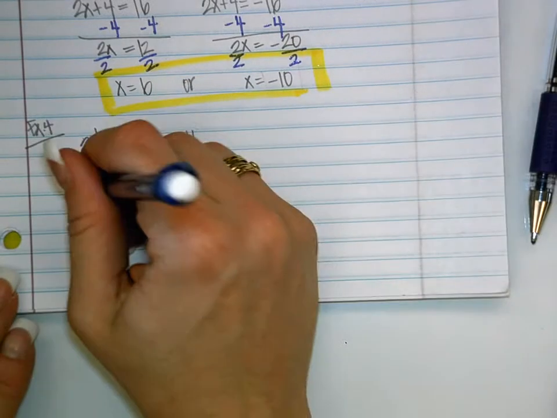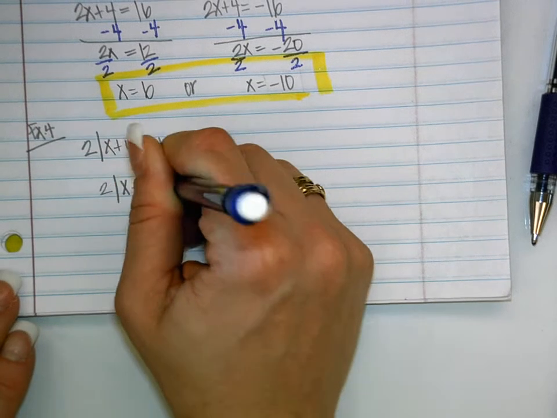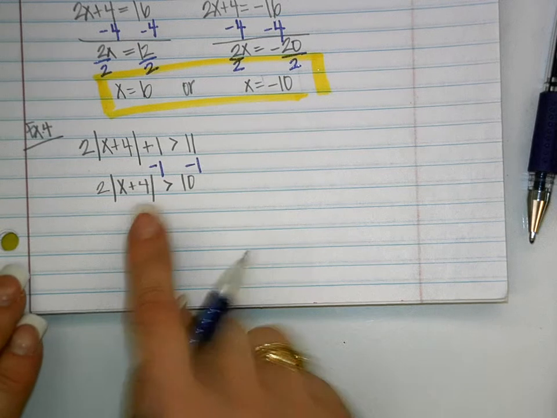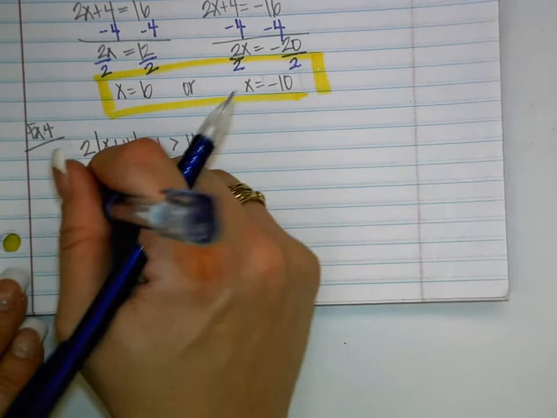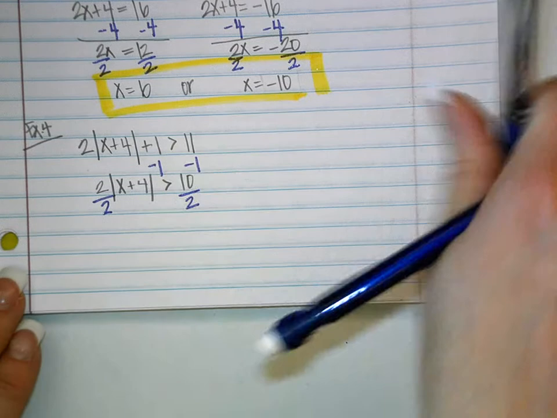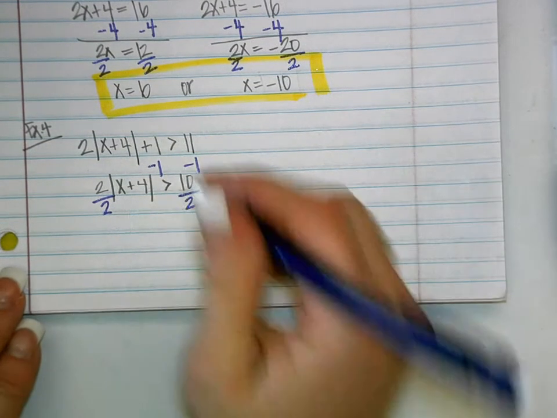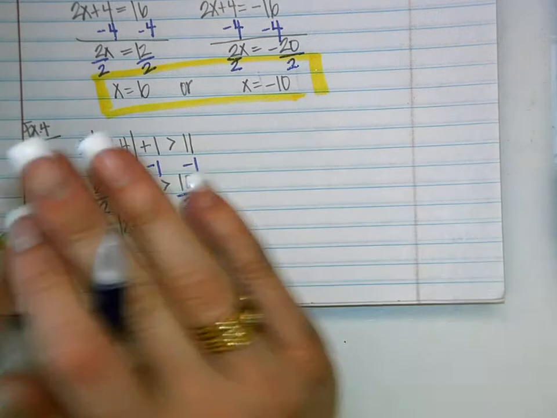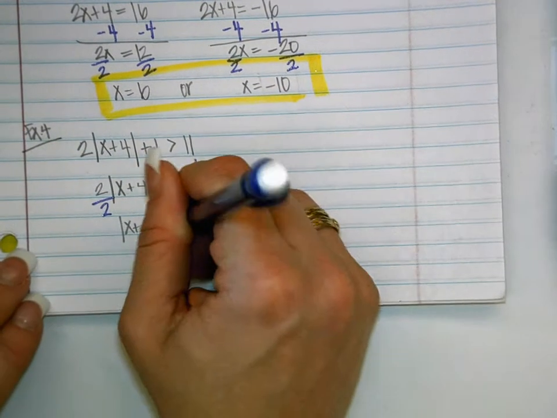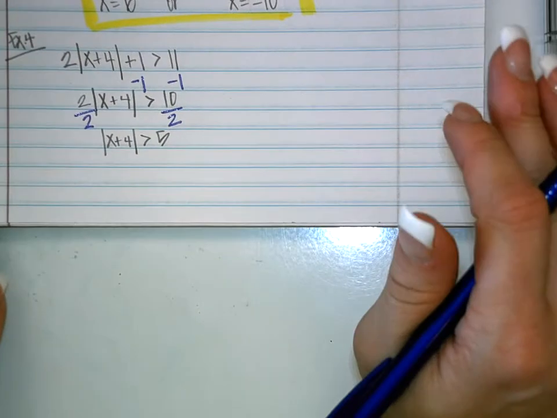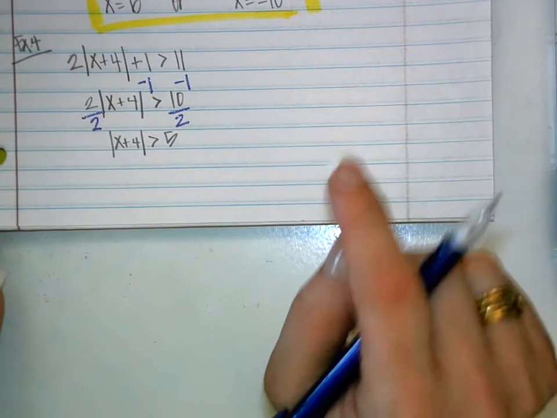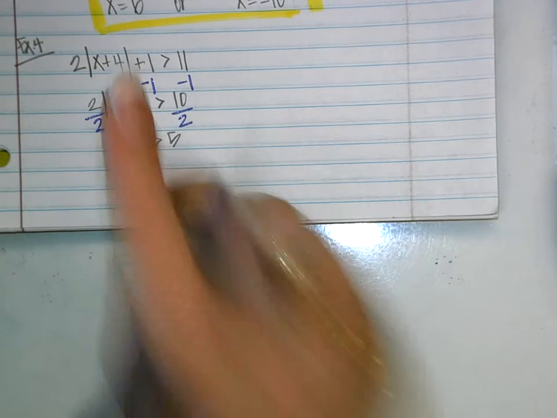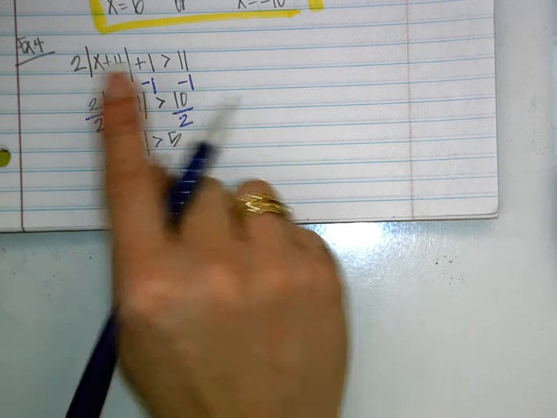That leaves you with 2 absolute value x plus 4 is greater than 10. How is the 2 attached to the absolute value? By add, subtract, multiply, or divide? By multiplication. So you divide to get it away. What's the rule for when you have to flip the direction? When you multiply or divide by a negative. So this one, you keep it the same. Do you always do the plus 1 first? It's the easiest thing, yeah. Undoing addition or subtraction is easier than undoing multiplication or division.